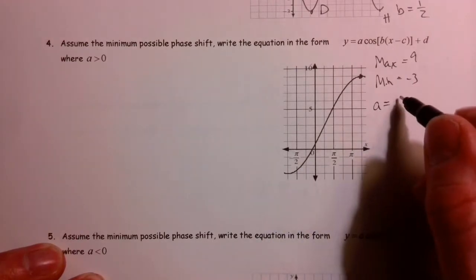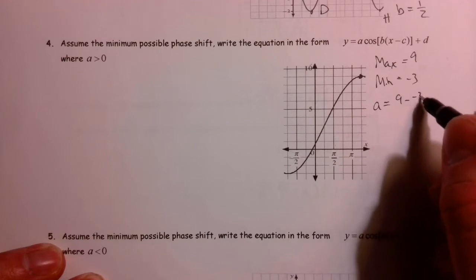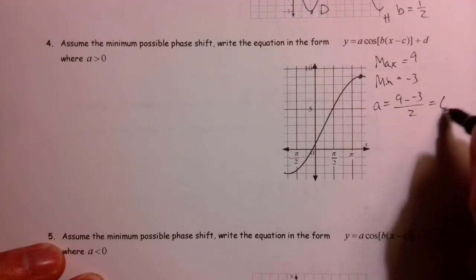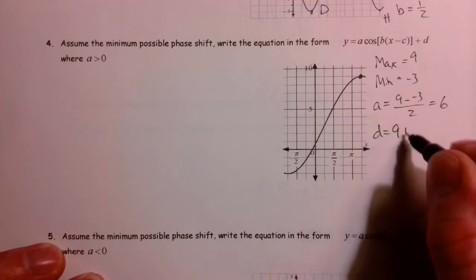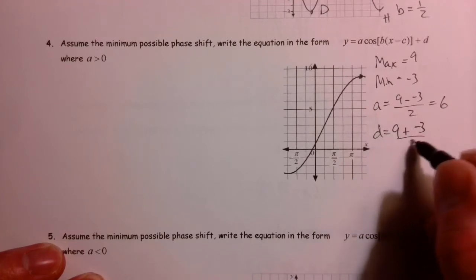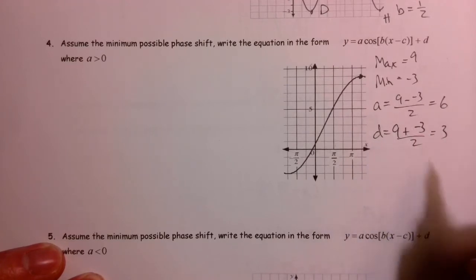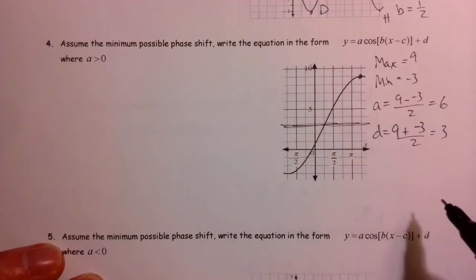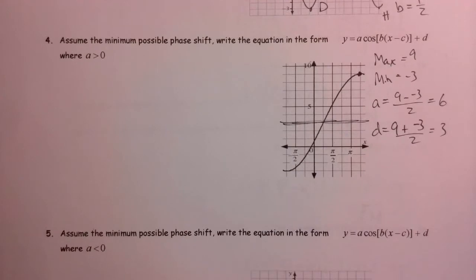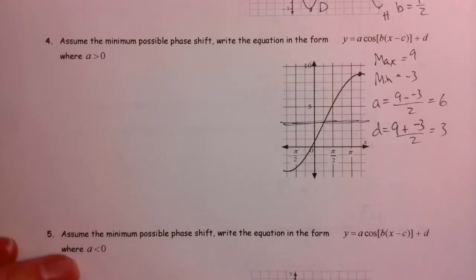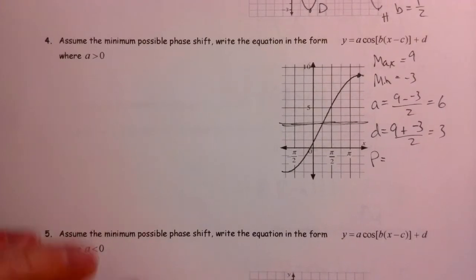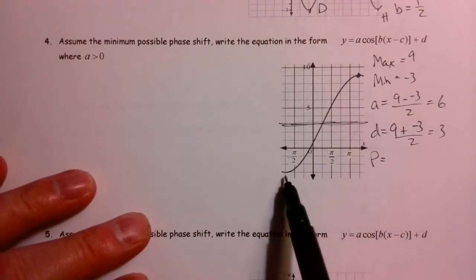So my A will be now 9 minus negative 3 over 2. So 12 over 2 is going to be 6. My D value will be 9 plus negative 3 over 2, which will be 3. And then I'm going to come up here and I'm going to highlight that 3. And actually, I'm doing that on purpose because I'm actually going to tweak this question just a little bit in just a moment here.